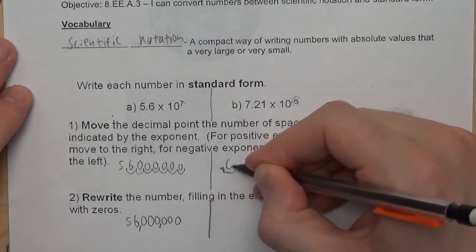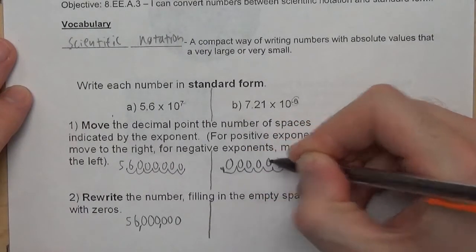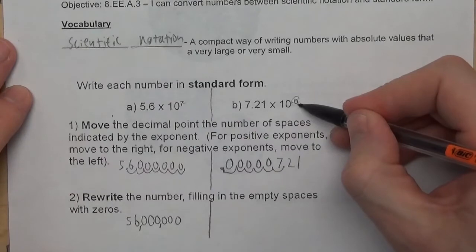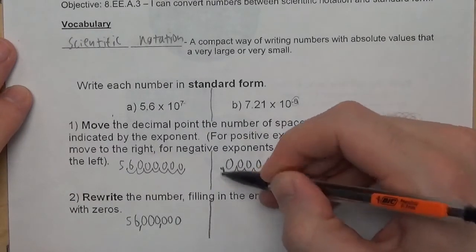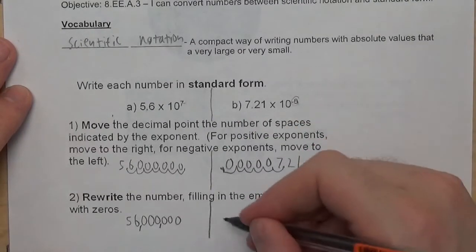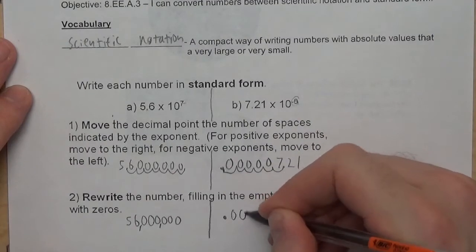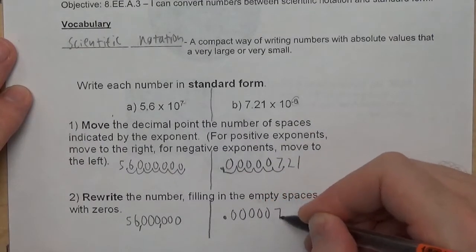And then we fill in these empty spaces with zeros. Once again, you notice that we did not fill in 6 zeros. We moved 6 spaces, and one of those spaces was taken up by the 7 already. So we just have 5 zeros. 1, 2, 3, 4, 5 zeros, 7, 2, 1.